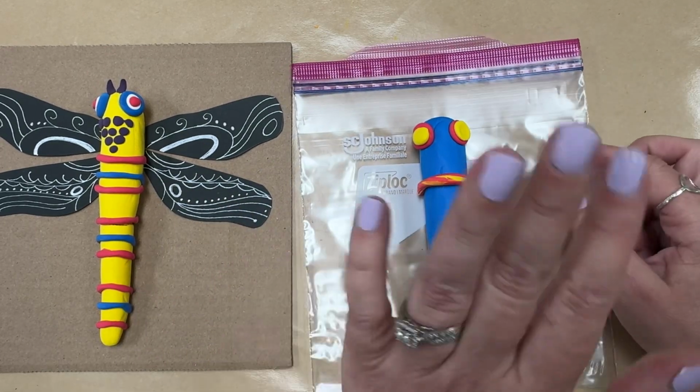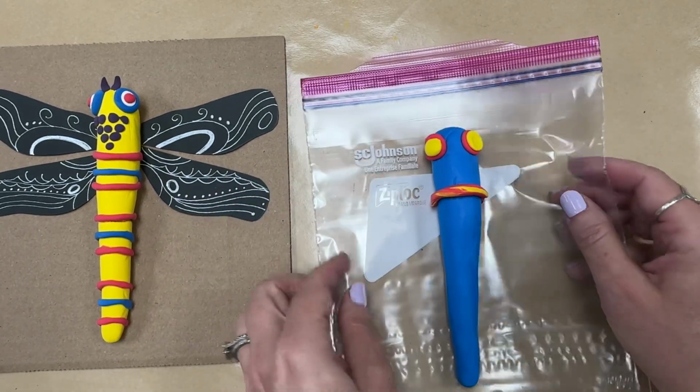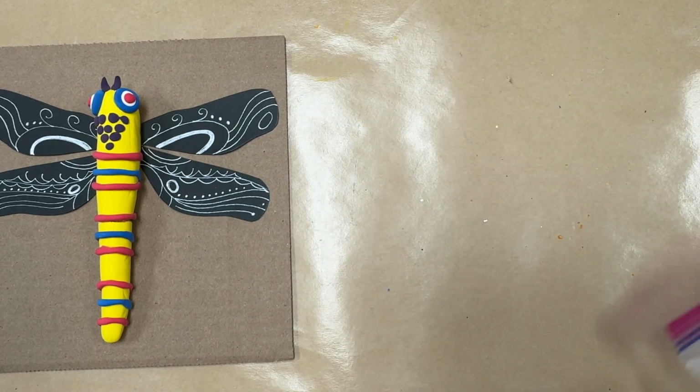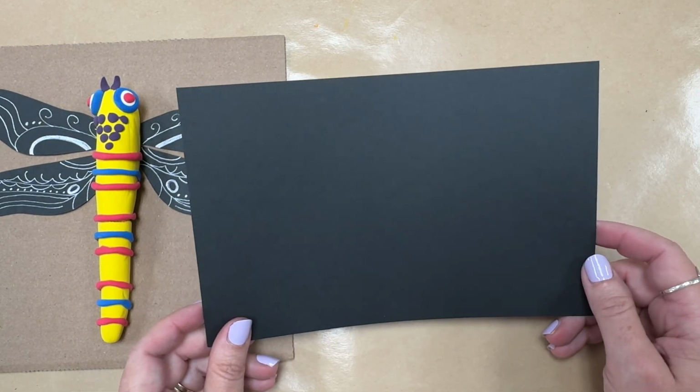Don't stack them. They'll squish. They'll stick. Try to find a place in your classroom where you can put them all to dry. So while they're doing that, we're going to work on the wings. Everybody is going to get a piece of this black cardstock.